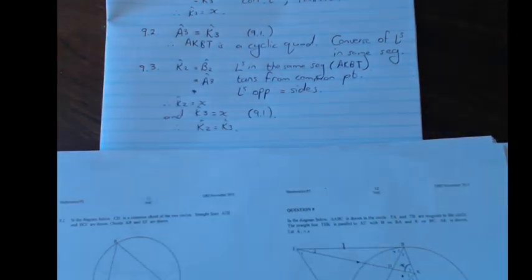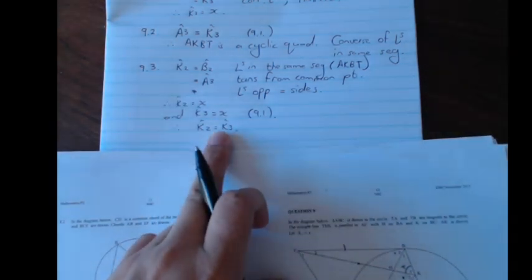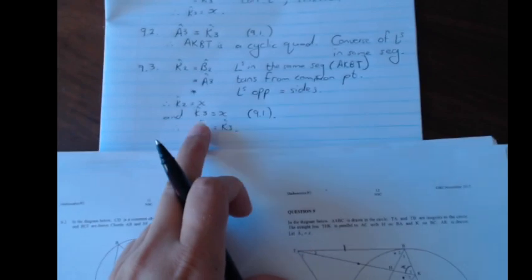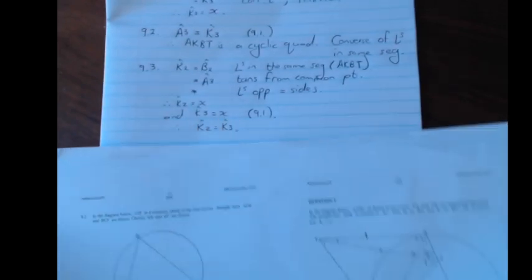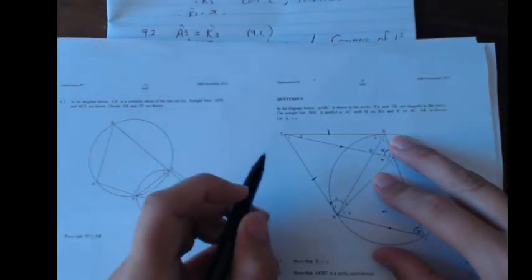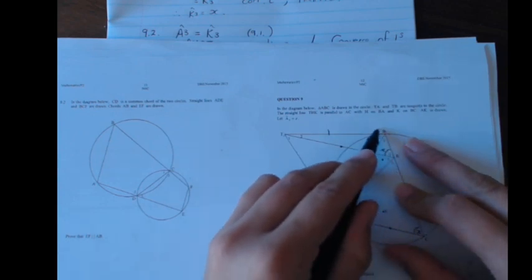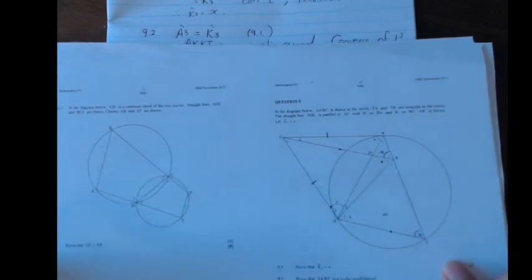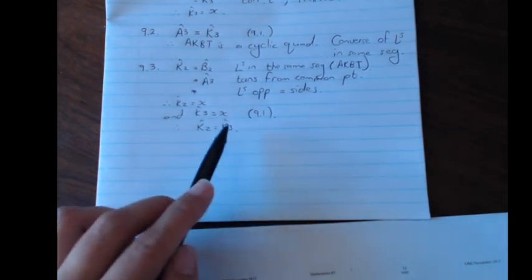Just to make the argument clear, I've shown that the line bisects the angle, so the two parts of the angle are equal. I want to show that this line bisects this angle, so K2 and 3 must be equal, just to make the argument clear there.